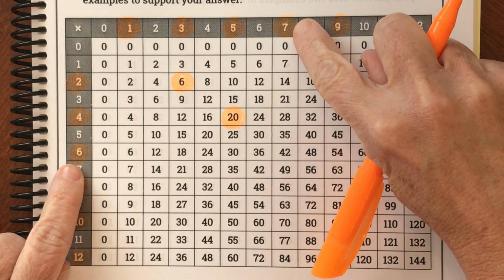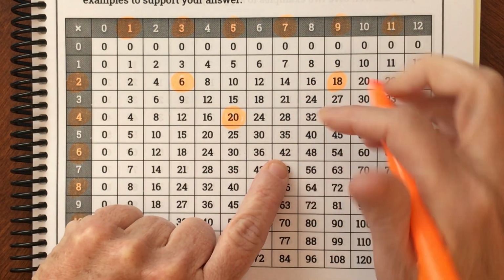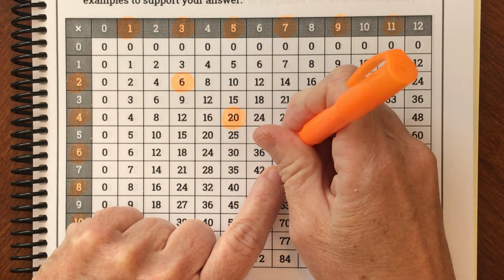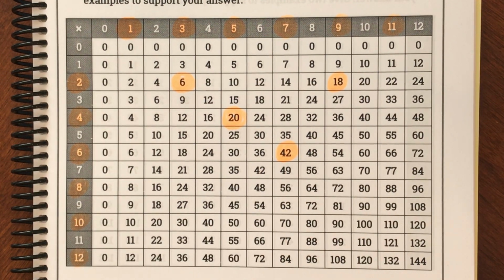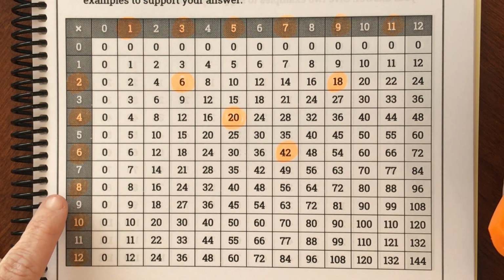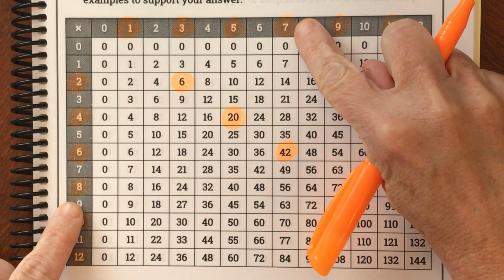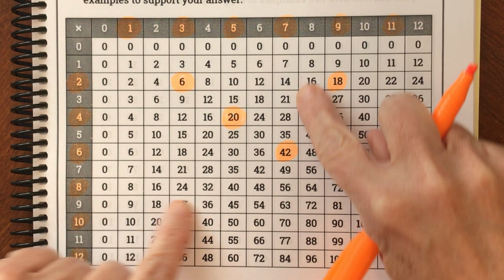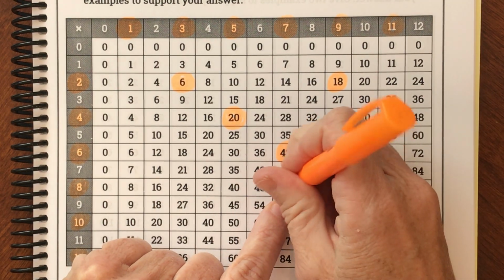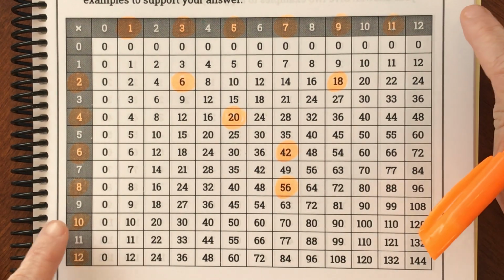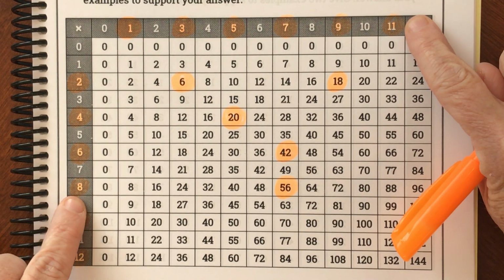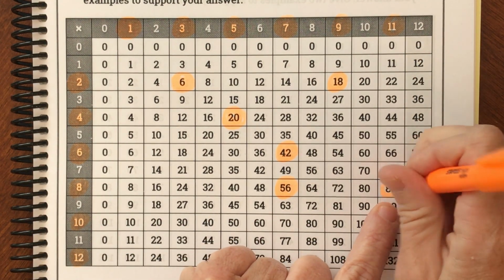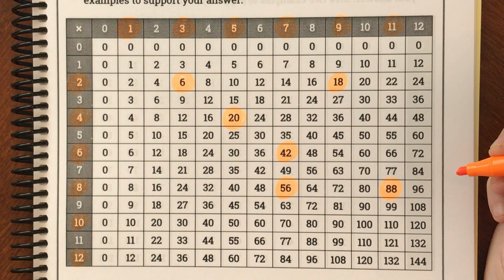Oh, let's try a 6. Maybe 6 times 7. 6 times 7 is 42. That's another even. Let's try maybe 8 times 7, 56. Let's try another 8. Maybe 8 times 11, 88. Oh my goodness.